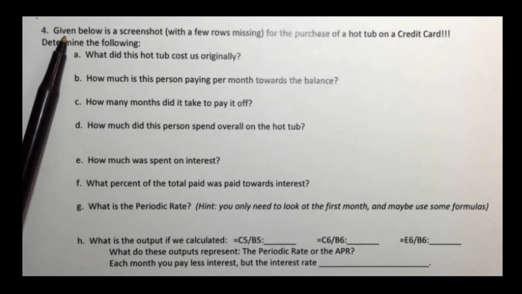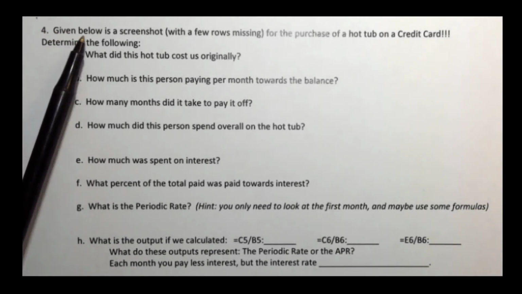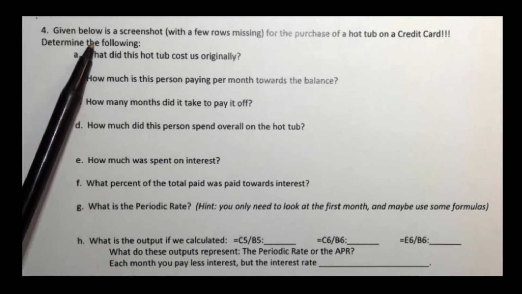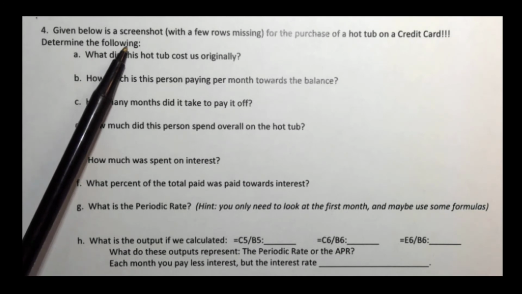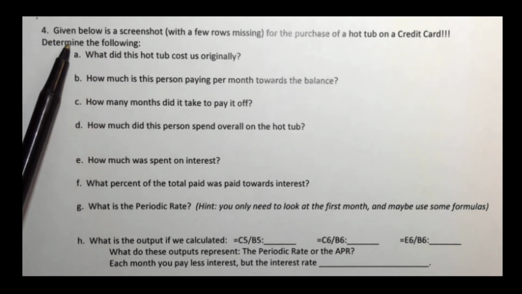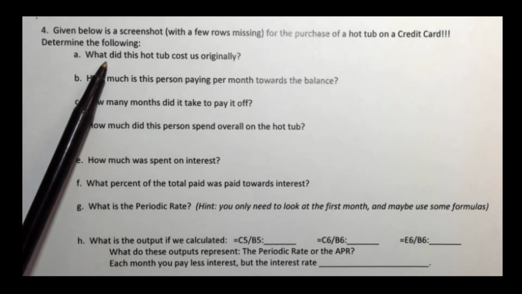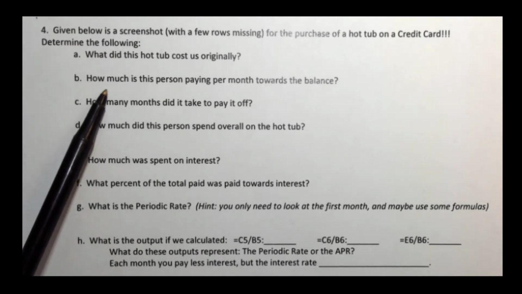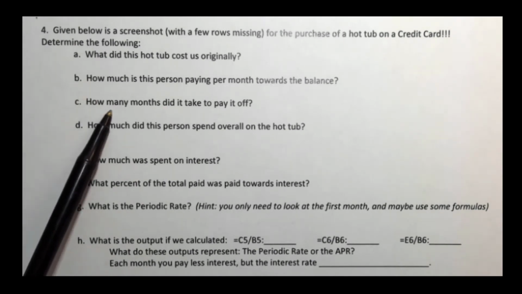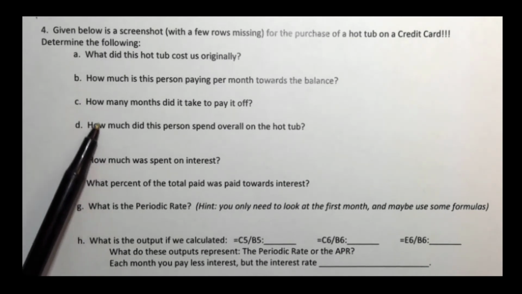Okay, so we're on our hot tub. Given is a below screenshot. I'm gonna show you the screenshot. You have it at the bottom of your paper, with a few rows missing, for the purchase of a hot tub and a credit card. Determine the following. What did this hot tub cost us originally? How much is this person paying per month towards the balance? And how many months did it take to pay off? I'm going to answer those three questions by looking at the screenshot.